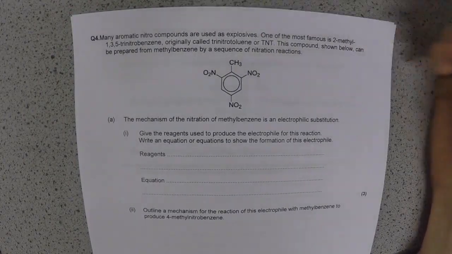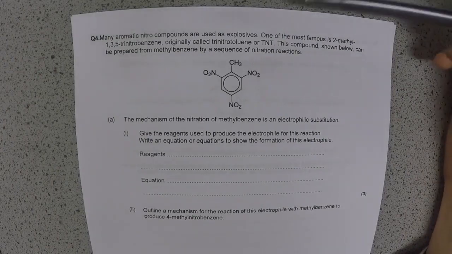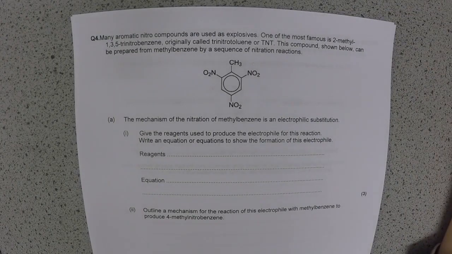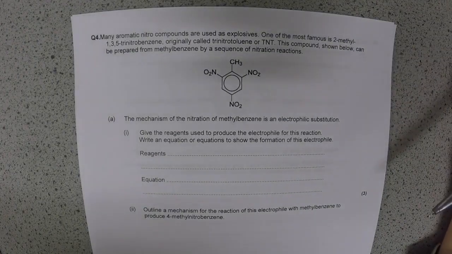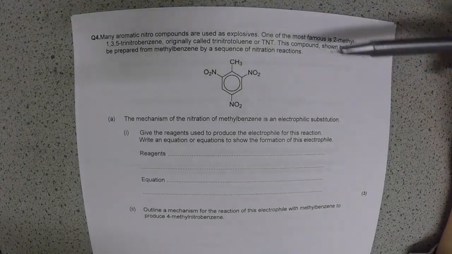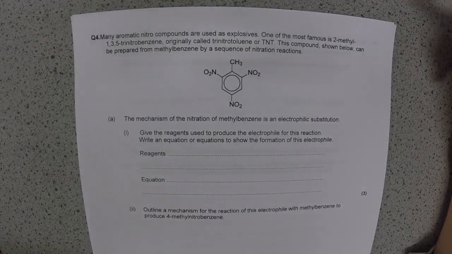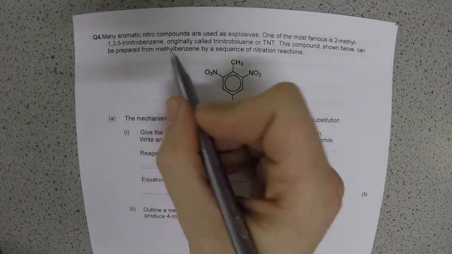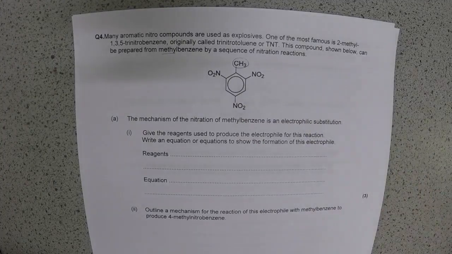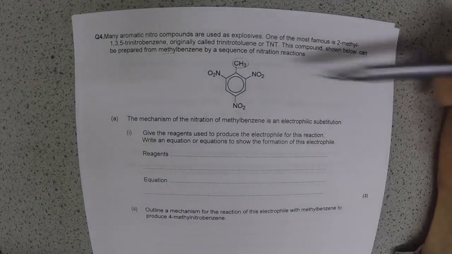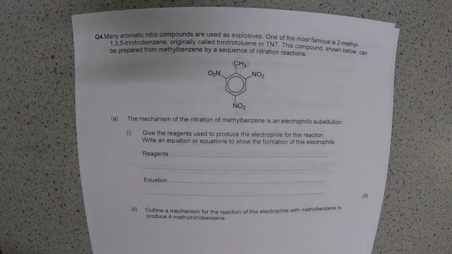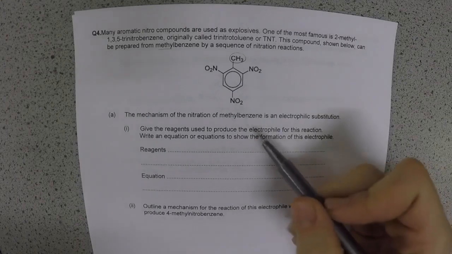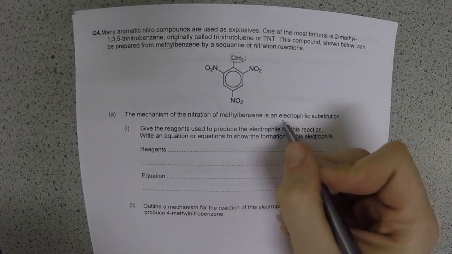So we're looking at a bit of TNT here. So it says many aromatic nitrogen compounds used as explosives. One of the most famous, 2-methyl-1,3,5-trinitrobenzene, also called trinitrotoluene, or TNT. This compound shown below can be prepared from methylbenzene by a sequence of nitration reactions. So we'd start with just the methyls. We start just with the CH3 and gradually add on those nitros to form TNT. And this question is going to be about that nitration. So it says here, the mechanism of the nitration of methylbenzene is electrophilic substitution.